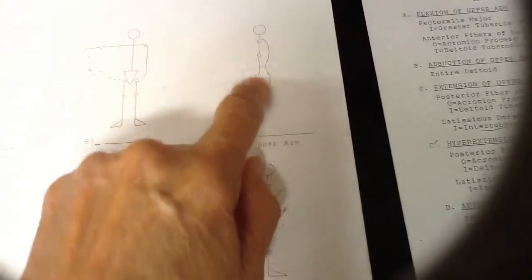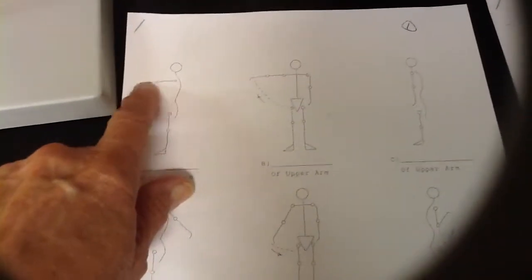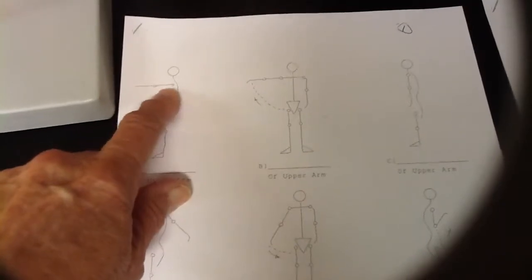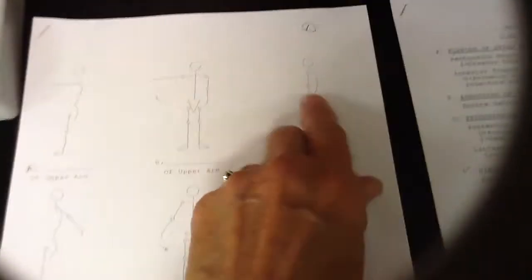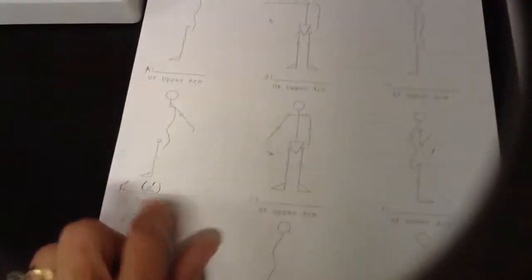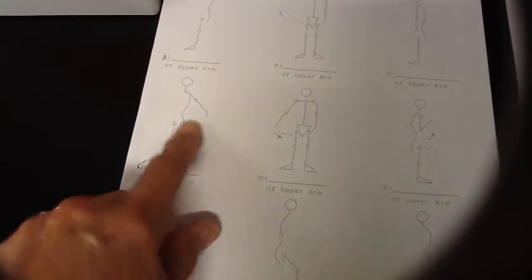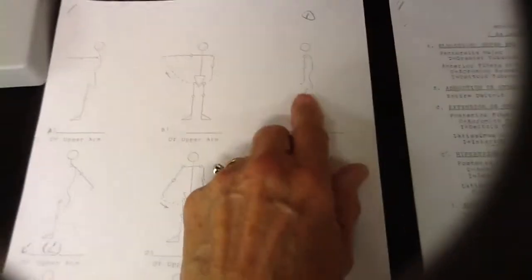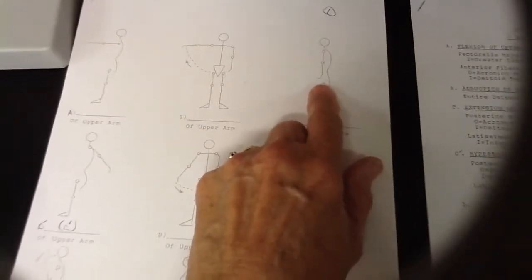So, because it's a straight line here, okay? And then when you decrease the angle, you no longer have a straight line, you have less than 180 degrees, and that's why this is flexion, this is extension, and if you go beyond extension, like C prime, that's hyperextension. Well, the muscles for extension are also the same muscles for hyperextension.